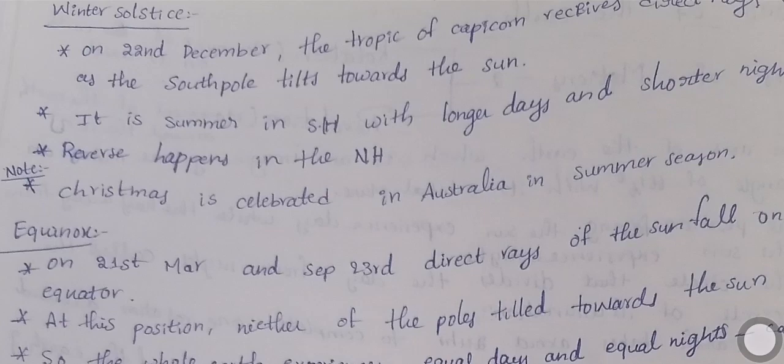We saw that the northern hemisphere experiences continuous daylight on June 21st. Exactly the reverse happens in the southern hemisphere on 22nd December. Here we note one point, that Christmas is celebrated in the summer season in Australia.